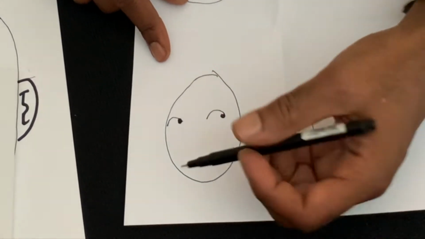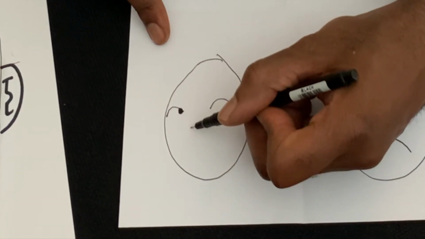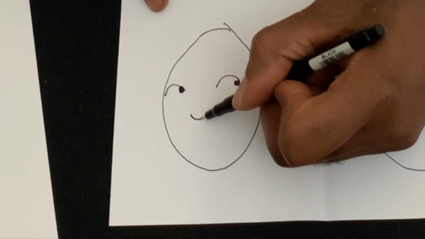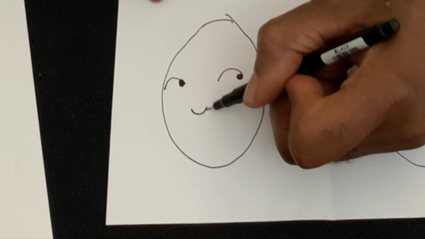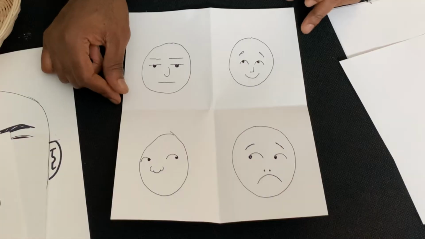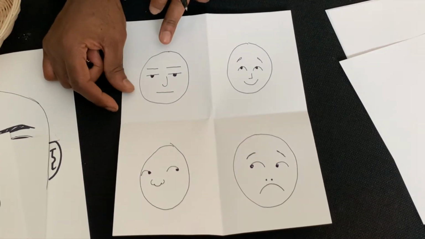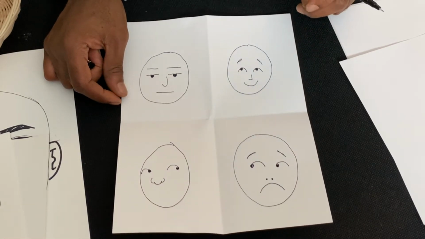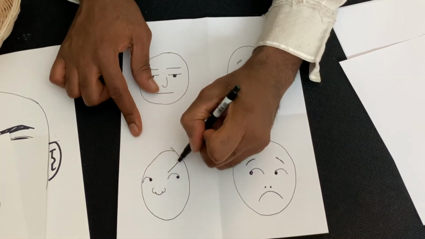And then I'm going to give them a nose, a 3-part nose. One here, and then here, and then here. What's the different emotion? We have maybe bored, happy, sad, angry. Okay.